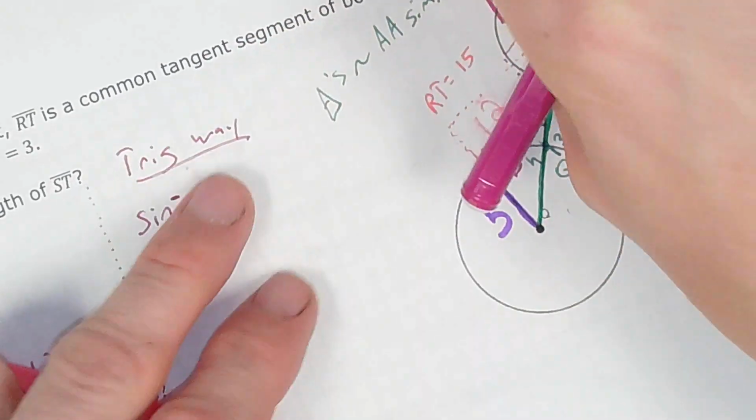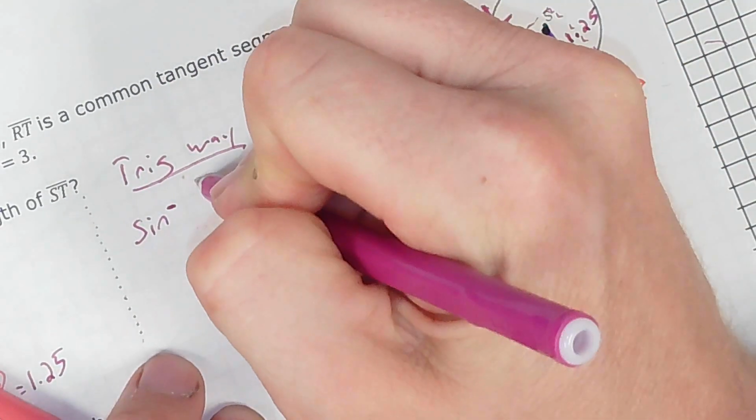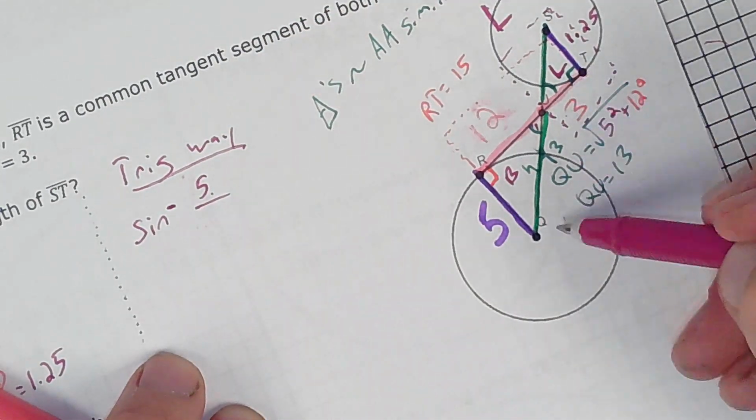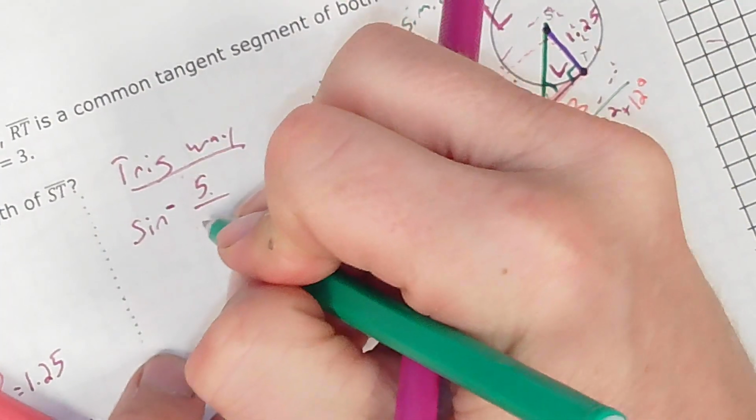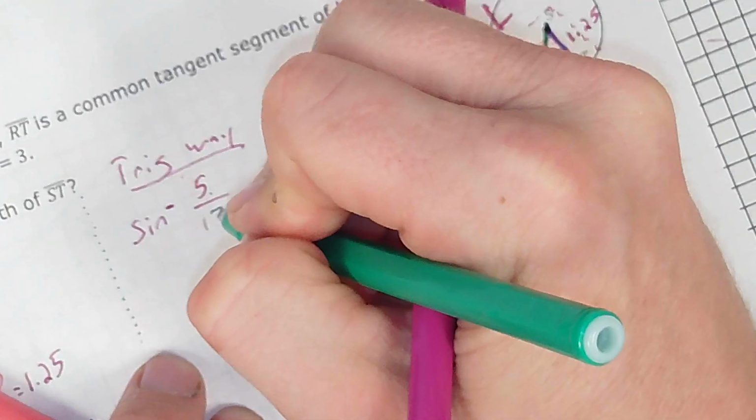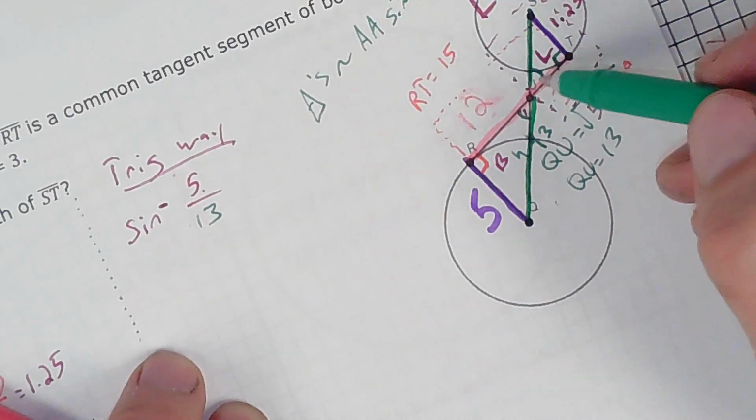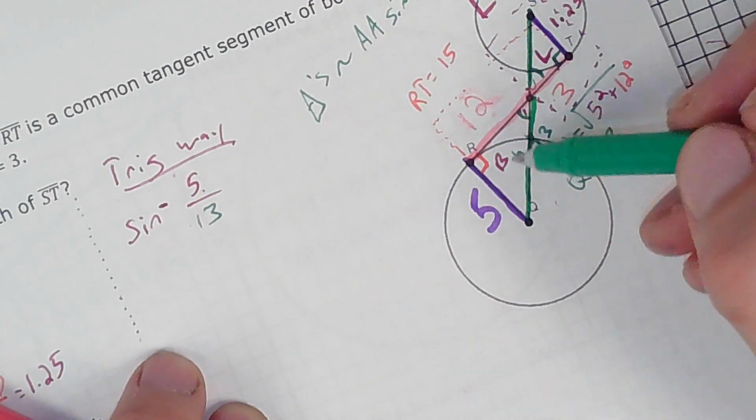Glad I double checked. Whew. That would have been embarrassing. 5 divided by my hypotenuse. My hypotenuse is 13. Yeah, so that would have been opposite over adjacent, which would have been the tangent.